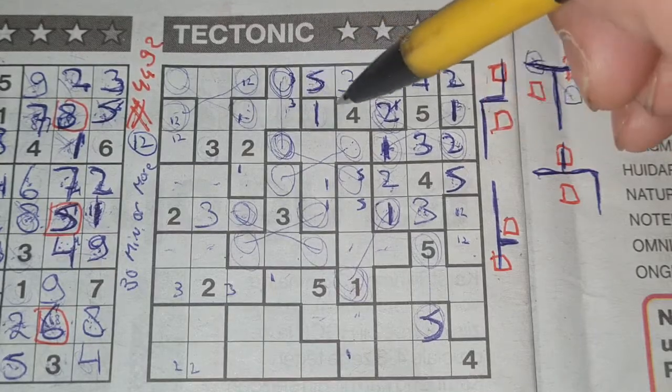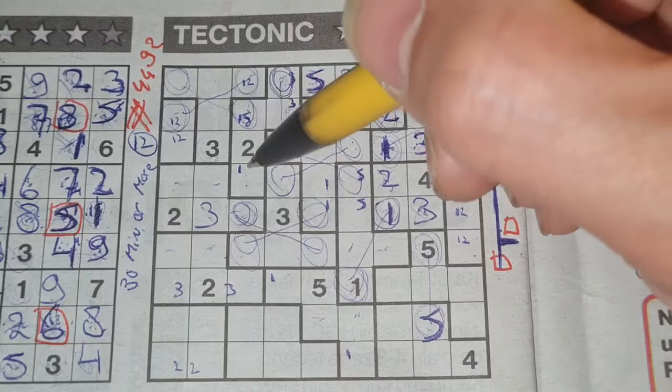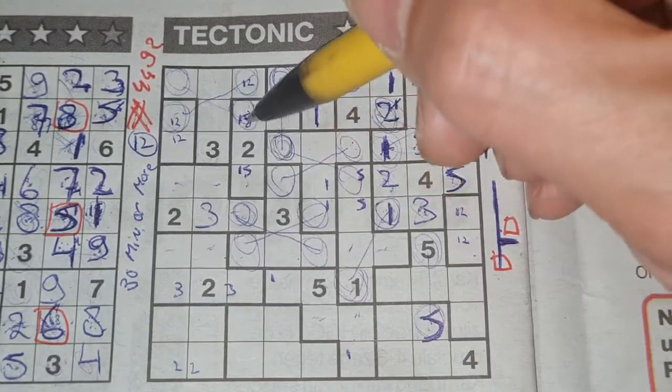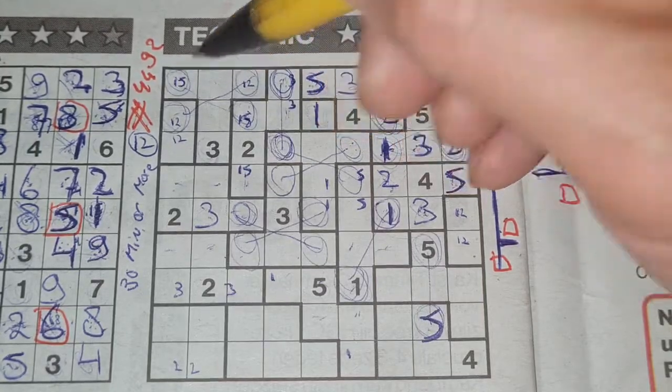These 2 boxes can be a 5. These 2 boxes can be a 1. So the 1 and the 5 goes in those 2 boxes as a pair. 1 and 5. This box is also connected with that box. So we also have the 1 or a 5.